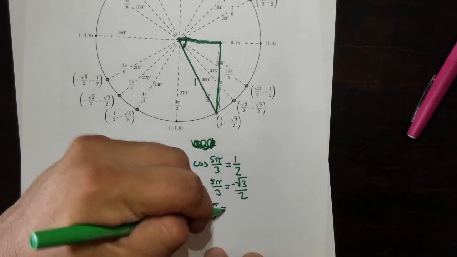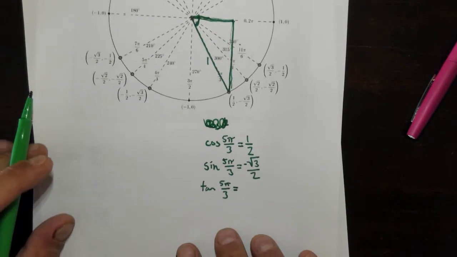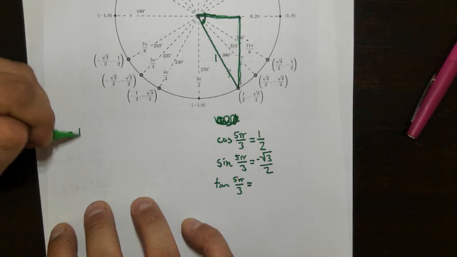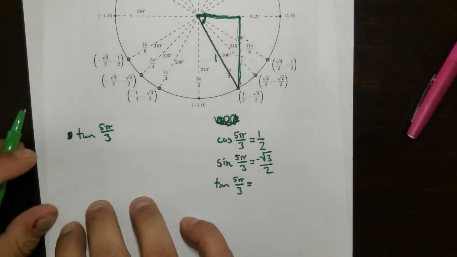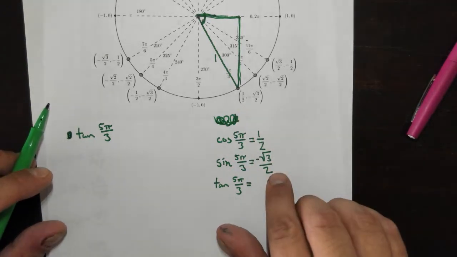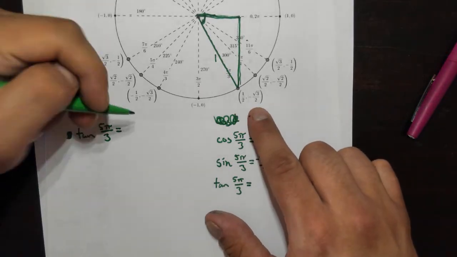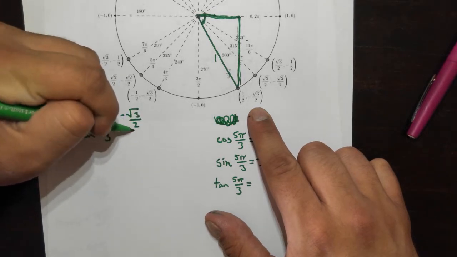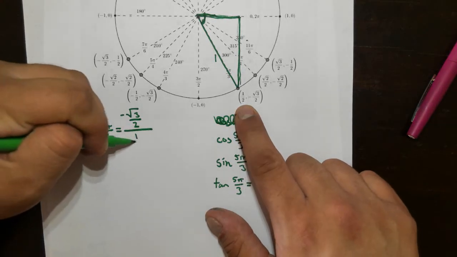Well, I know that tangent is just sine over cosine. So can I say, and I'm going to write over here, that tangent of 5 pi thirds is equal to, let's see, sine over cosine. So sine is this, or it's the second one here. Can I say it's negative square root of 3 halves, all divided by cosine, which is 1/2?